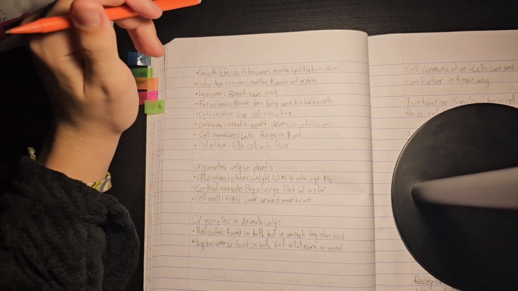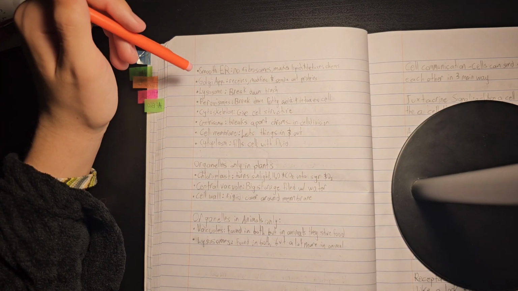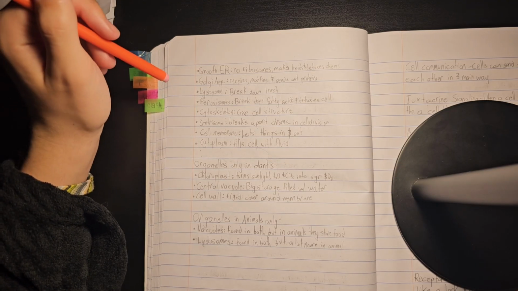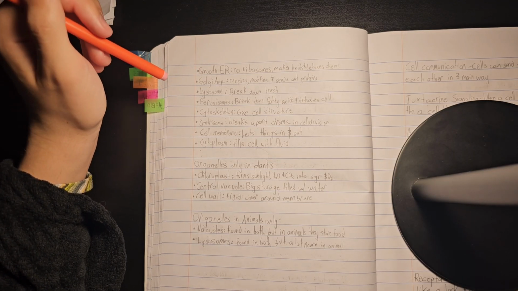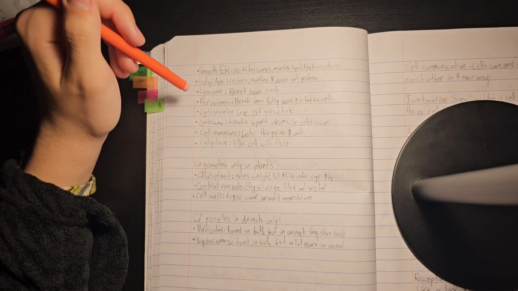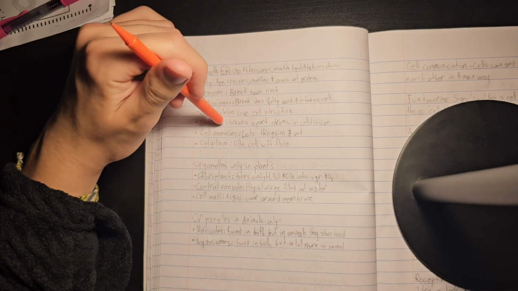The smooth ER, which has no ribosomes, makes lipids and detoxes chemicals. The Golgi apparatus, which receives, modifies, and sends out proteins. The lysosome, which breaks down trash. Peroxisomes, which break down fatty acids and detoxify the cell. Cytoskeleton, which gives the cell structure. Centrosome, which breaks apart chromosomes in cell division, which we'll come back to later.